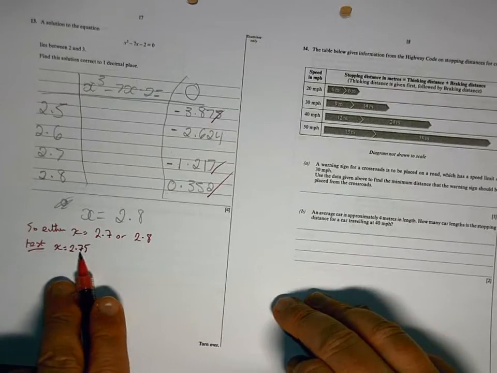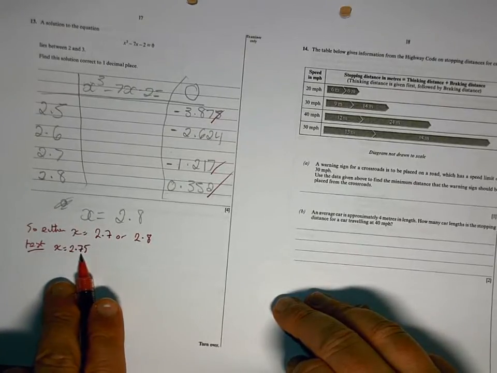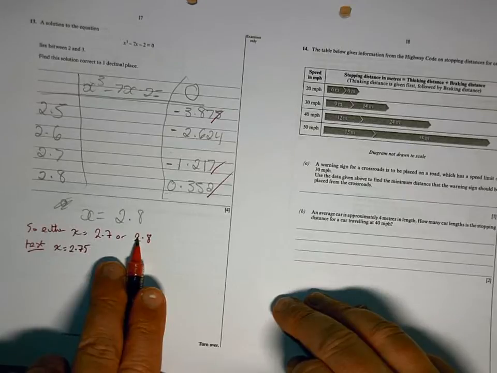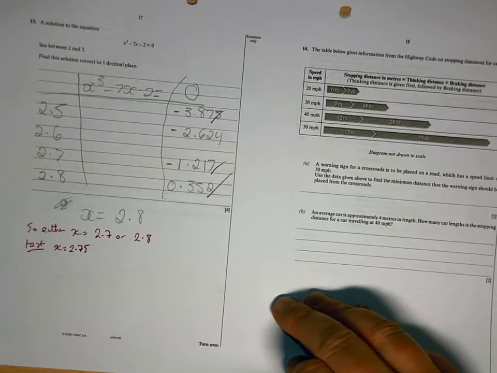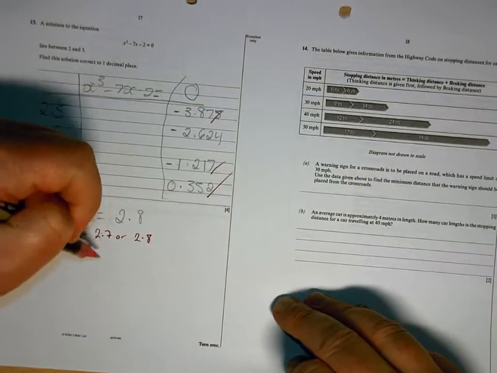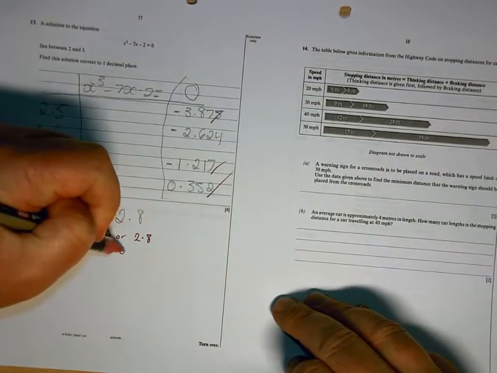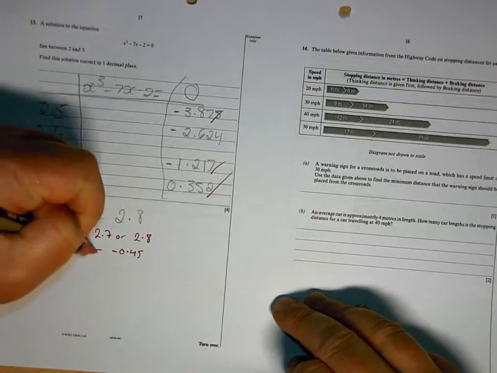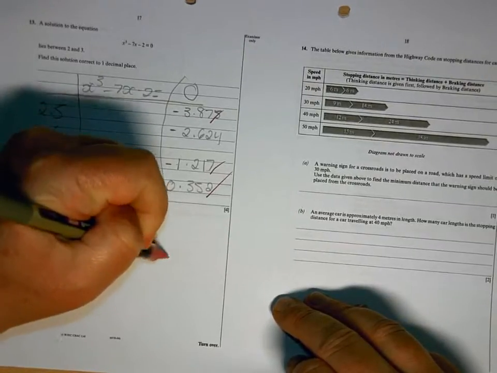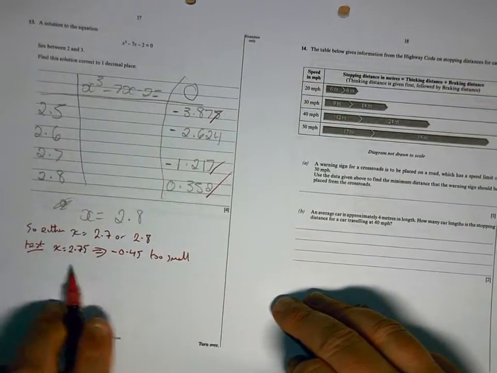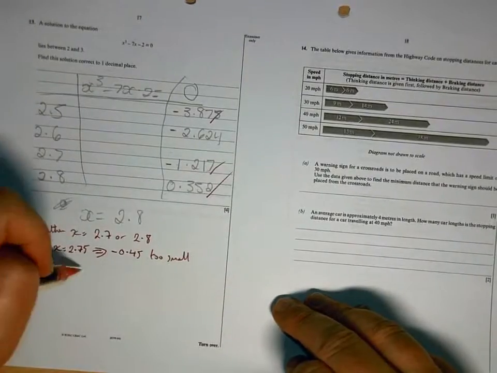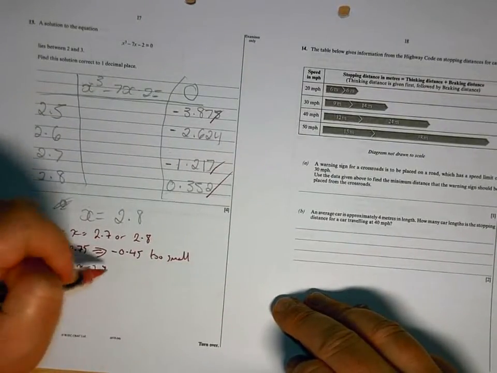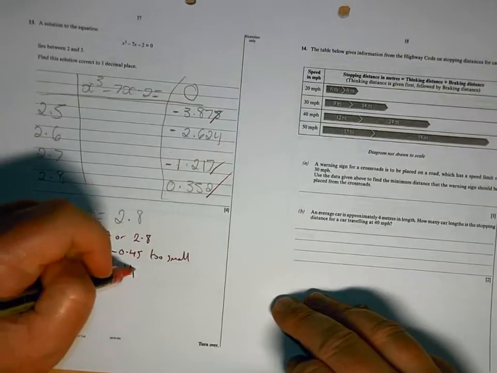If 2.75 is too big, it means everything between there and there is too big, so the smaller one is your answer. When you work it out in your calculator, it works out to be minus 0.45, which is too small. So because it's too small, therefore x equals 2.8 to 1 dp.